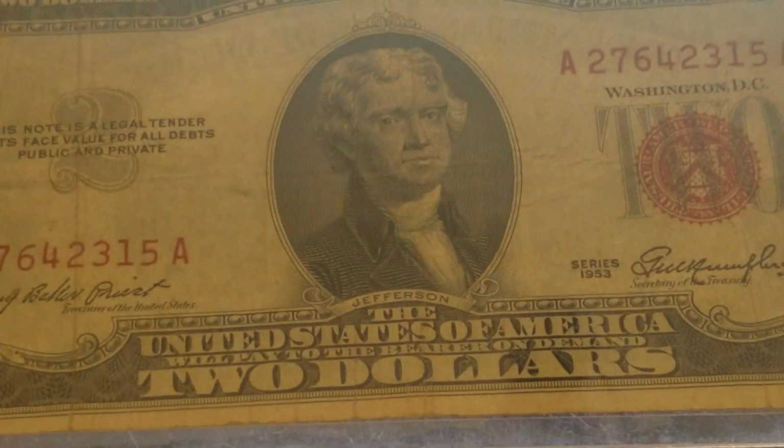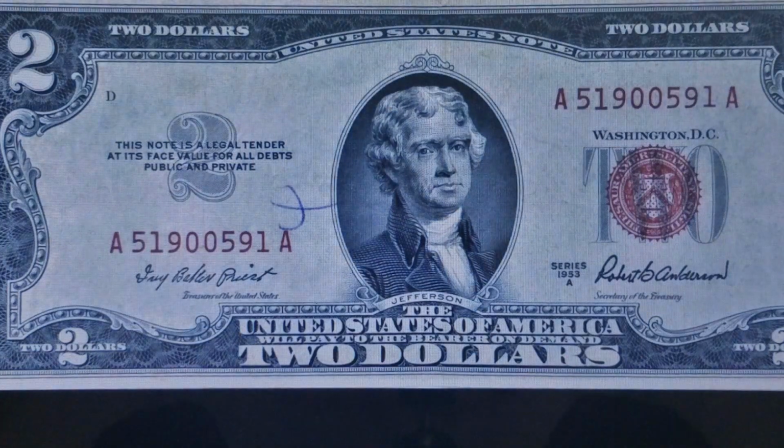Now, on the 1953 series, the $2 bill received minor design changes. The Treasury seal was made smaller and moved to the right side of the bill. It was superimposed over the gray word "to." The United States obligation now became superimposed over the gray numeral 2.